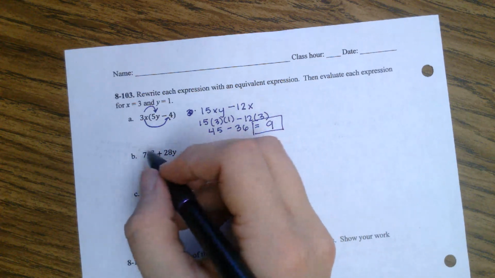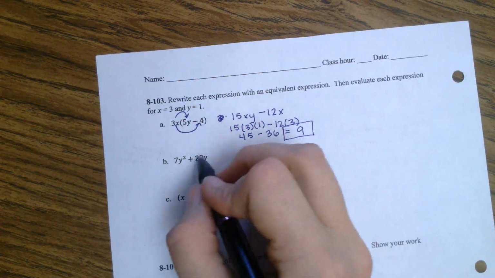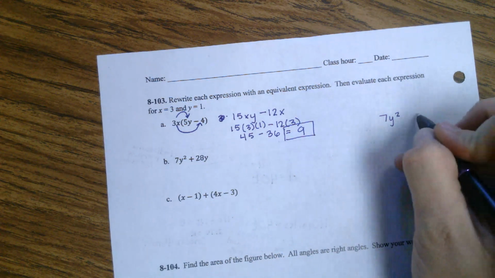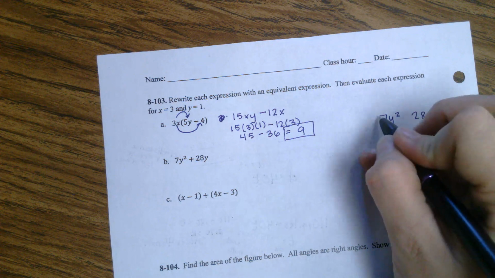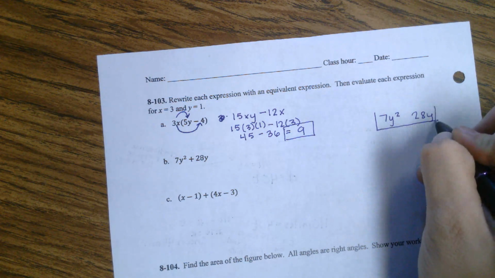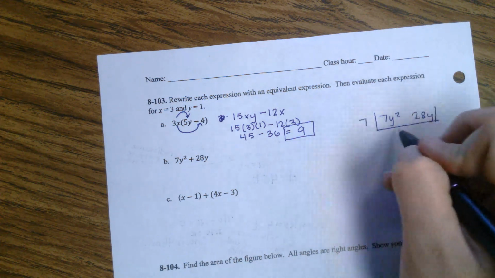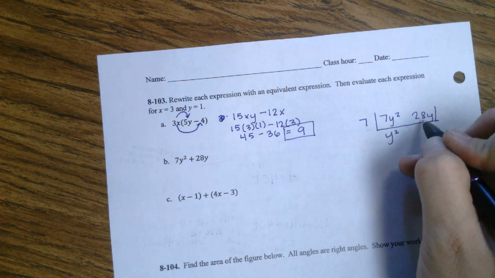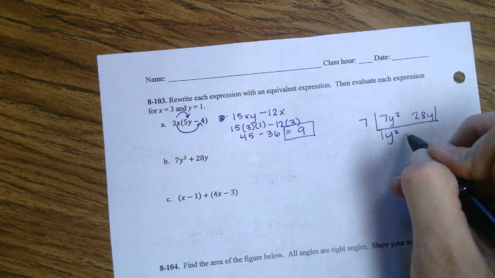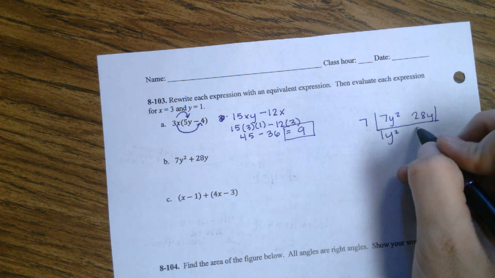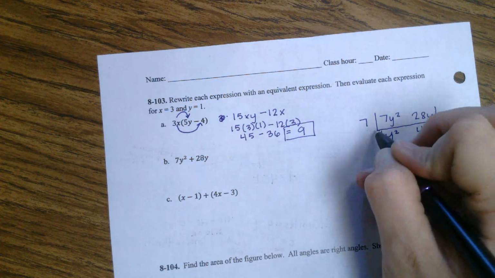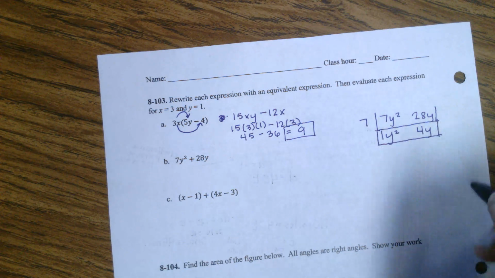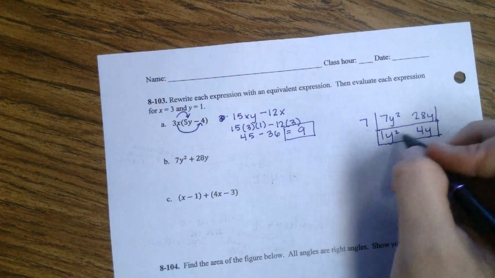I'm going to do the same thing here. I'm going to find the greatest common factor between 7y squared and 28y. 7 goes into both 7 and 28. I'm left with 1y squared. And 28 divided by 7 is 4, and I still have the y. When I'm finding my greatest common factor using this ladder method, I can keep going.